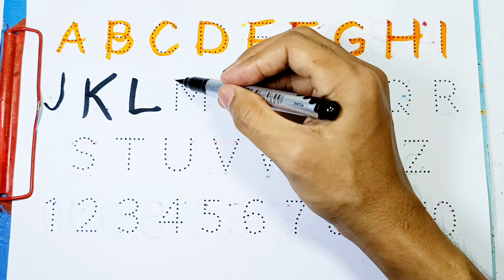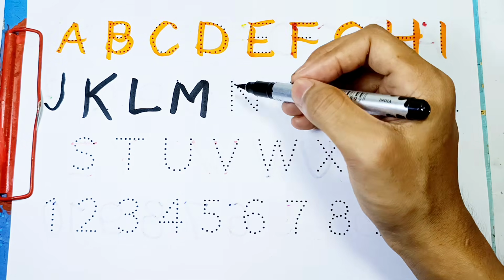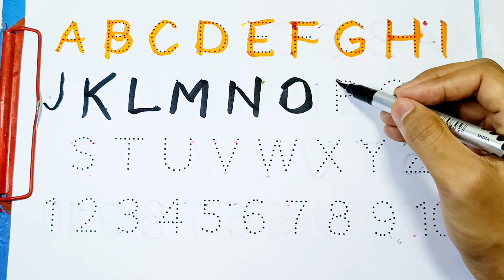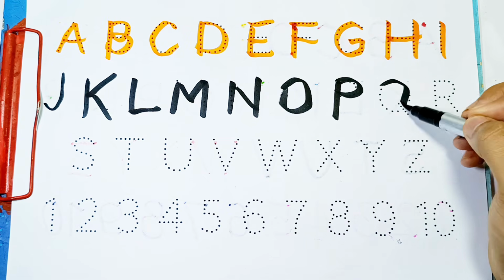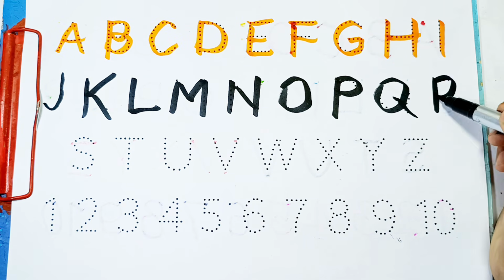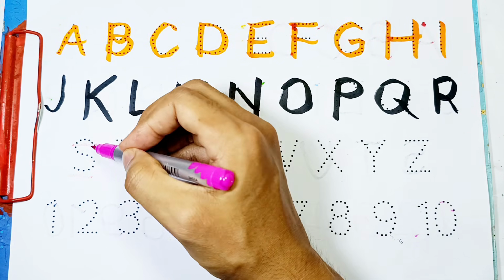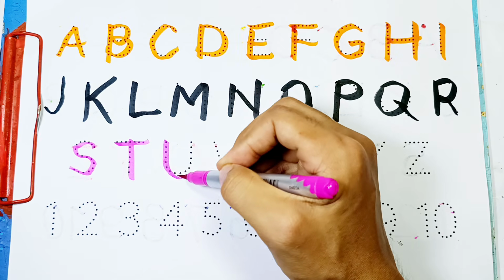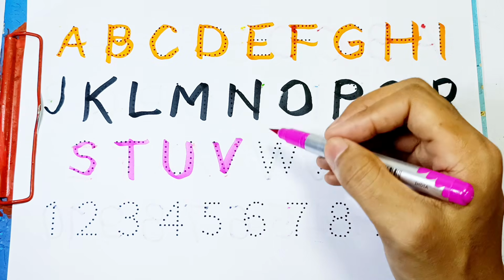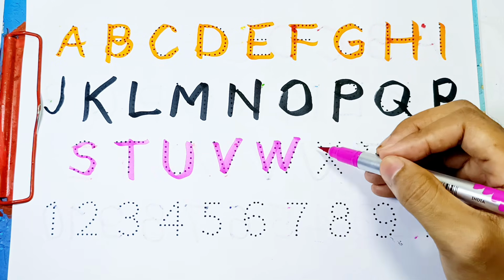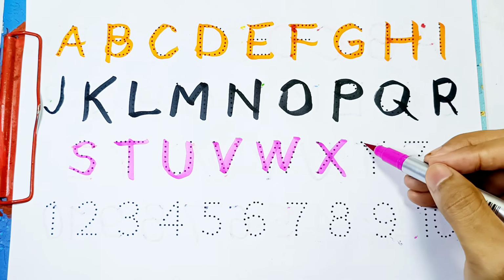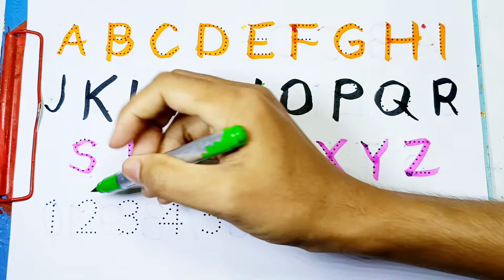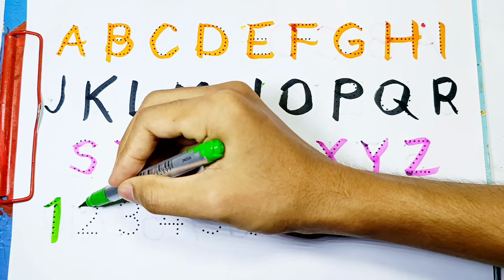The next one is L for lemon, M for mango, N for nose and for nest. The next one is O, stay with us, P, Q, R, dark pink color, S for snake, T for teacher, U for umbrella, V, W for watch, X for Xmas tree, Y, Z, light green color, number of 1.